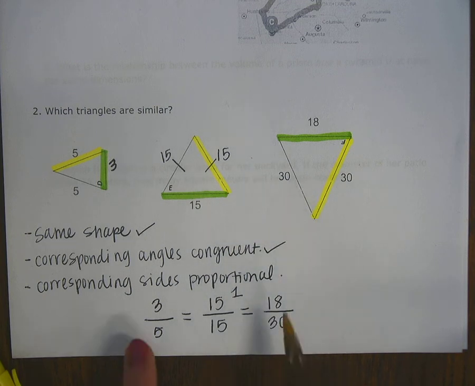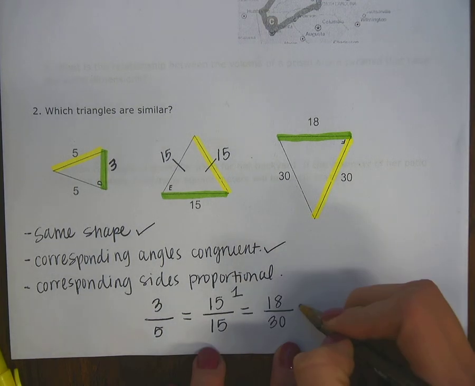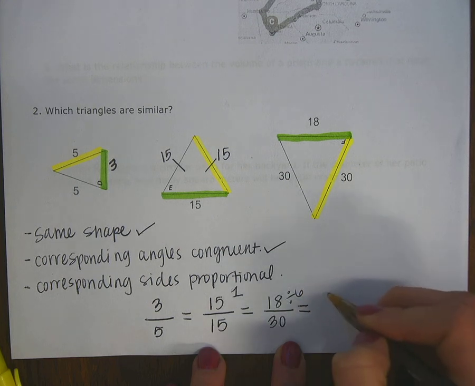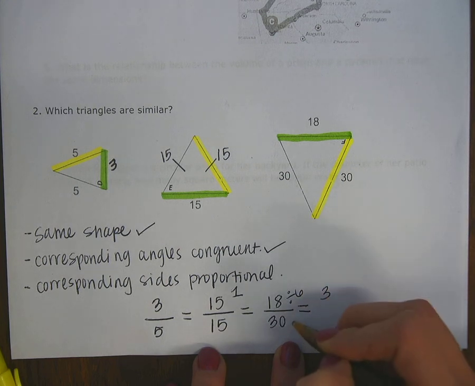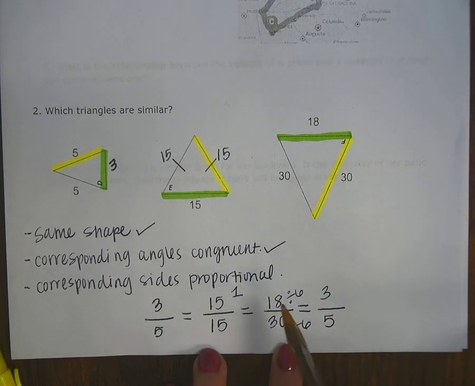But now if I look at these 2 fractions, 3/5 and 18/30, well, I can simplify 18/30. I can divide 18 by 6, and that gives me 3. And I can also divide 30 by 6, and that gives me 5. So I just simplified 18/30 to 3/5.